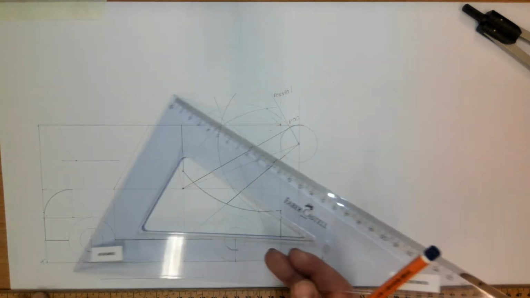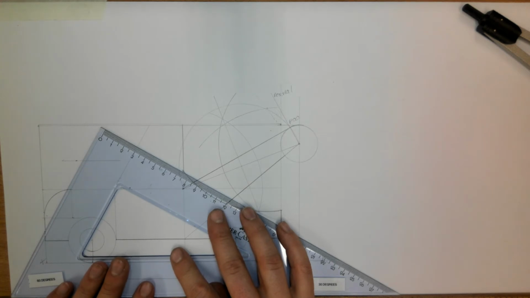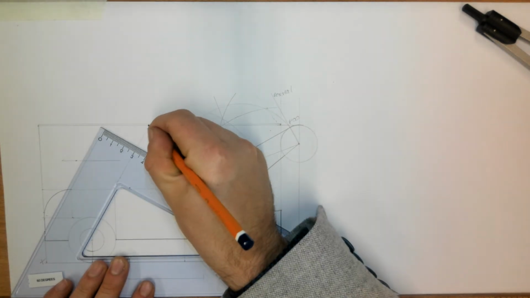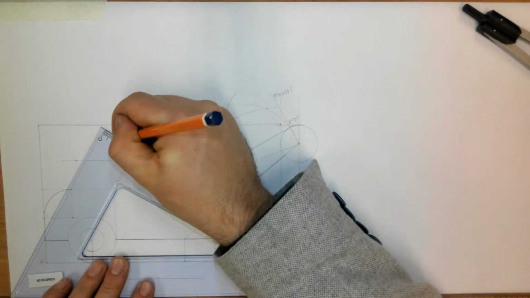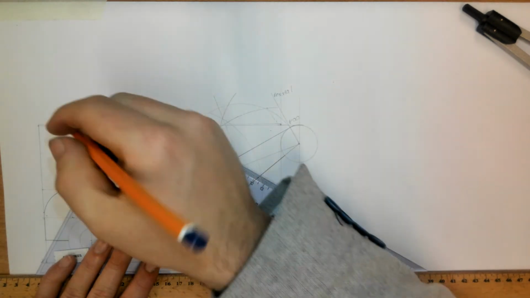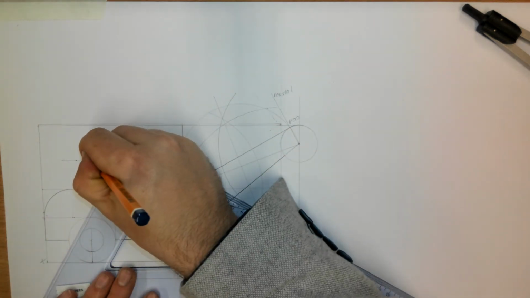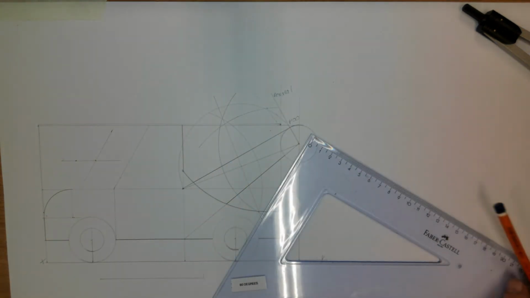Now we're going to set our set square to 60 or 30 degrees, and from the edge of the windscreen we're going to mark 25, and we're going to draw a line at 60 degrees. Now where they intersect is the center point of the circle.